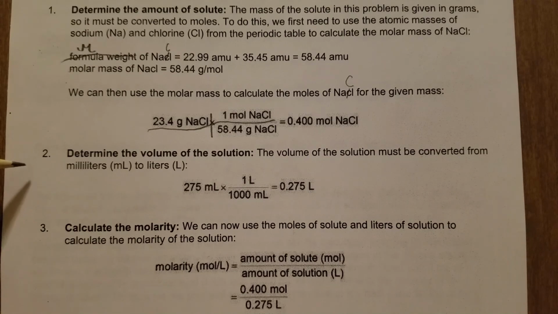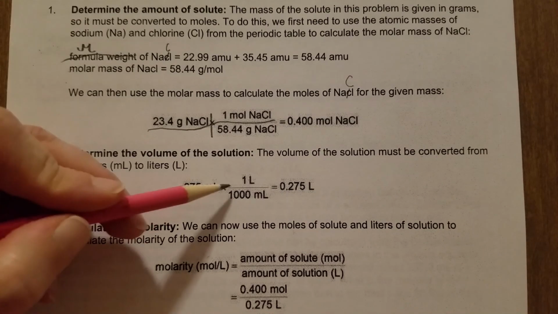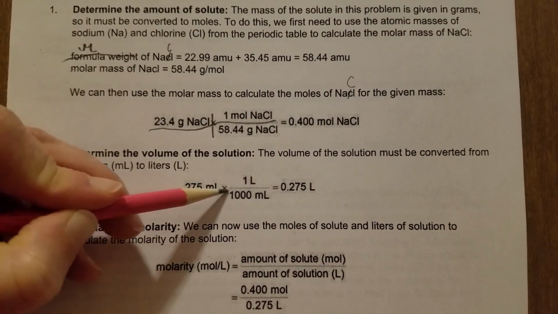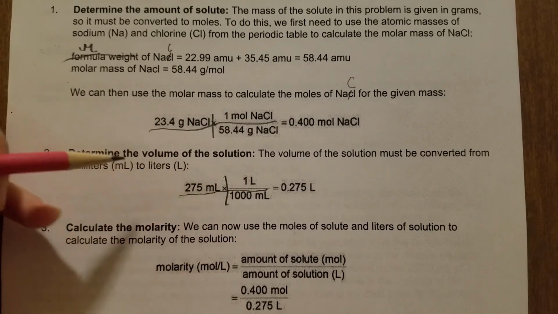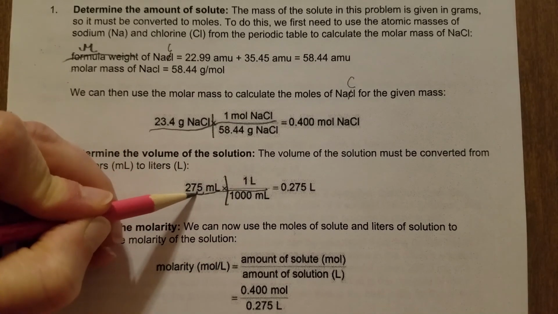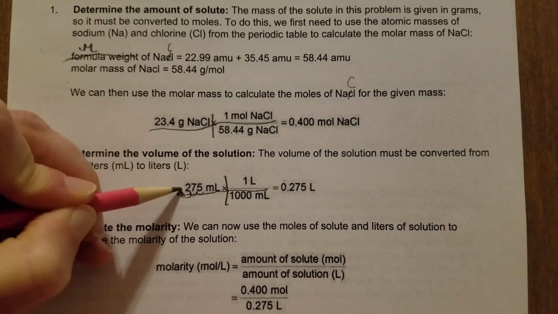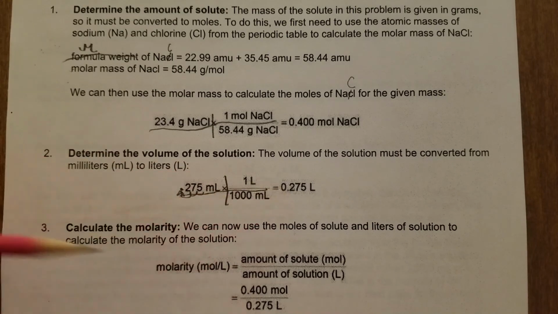Determine the volume of the solution. The volume of the solution must be converted from milliliters to liters. Okay, you can do this times 1,000 or divided by 1,000 like that, or you can just move the decimal back 1, 2, 3 places, 0.275.